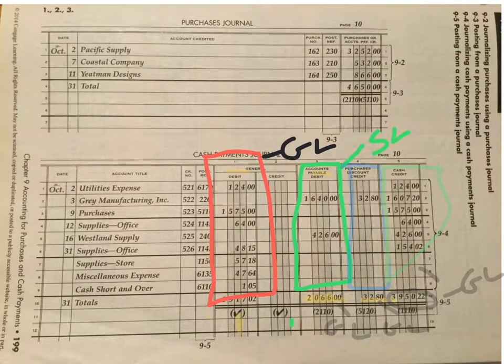All right. So we're going to post the general column to the general ledger. We're going to post these individual amounts in the accounts payable debit to our Gray Manufacturing and Westland Supplies. We're going to post the total to the general ledger accounts payable. We are going to post purchases discount, the total, to the general ledger. And then we're going to post the cash credit column total to the general ledger. So let's take a look and see what this looks like.